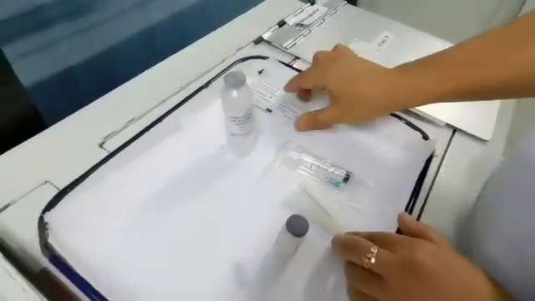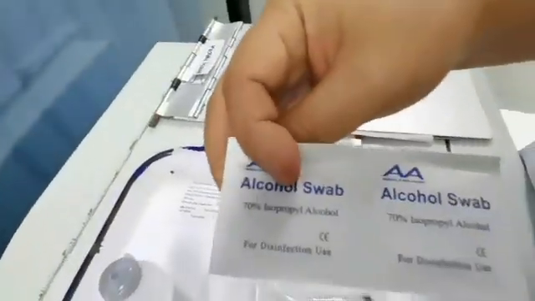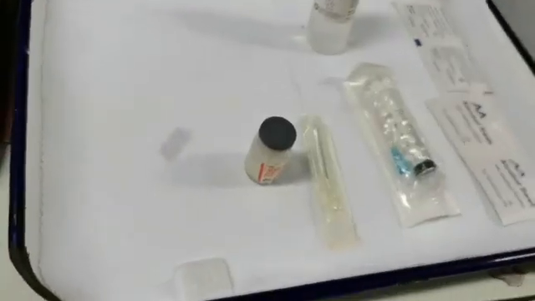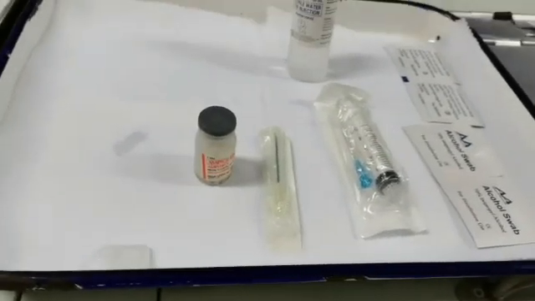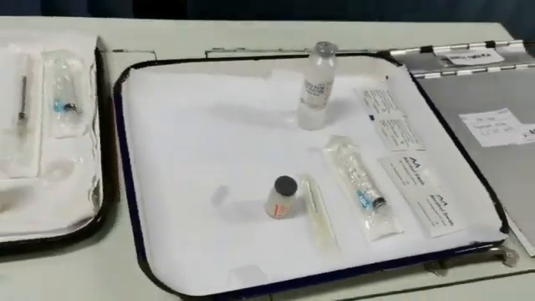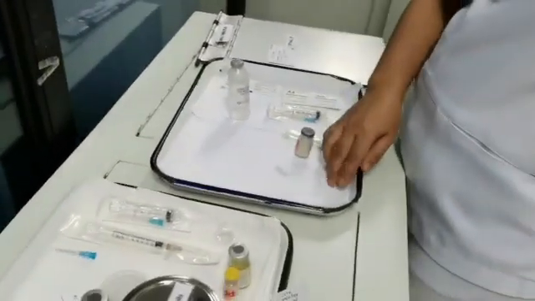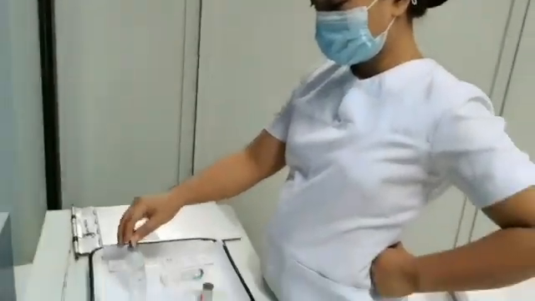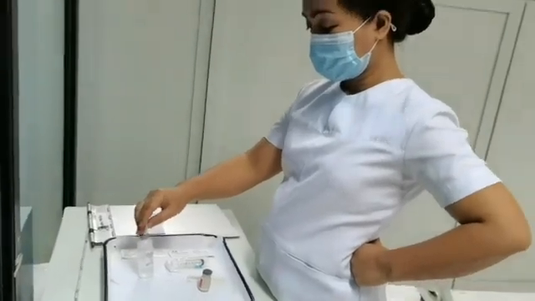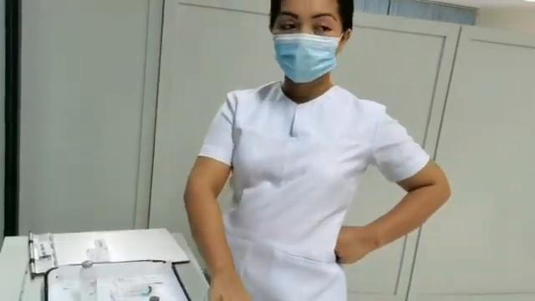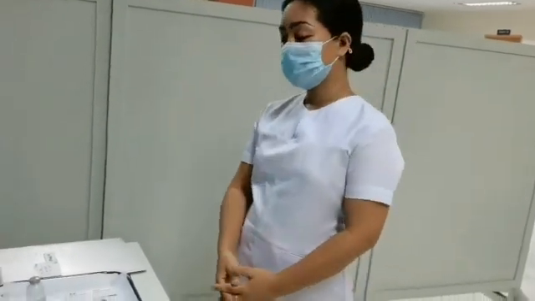Alcohol swabs. The last one will be the medication tray. The first step, perform hand hygiene. Organize equipment.